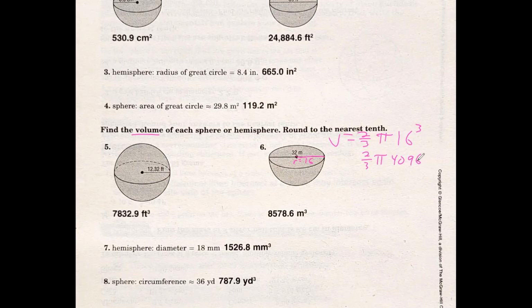Then we take that 4,096 and multiply it by 2, divide it by 3, and we get 2,730.6 pi. For a second, I thought I had that wrong. And then multiply out pi, and you get your final answer of 8,578.64, rounded off to 8,578.6, and that's our answer. Again, units cubed, so meters cubed.